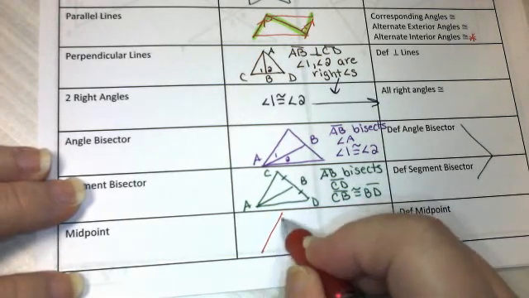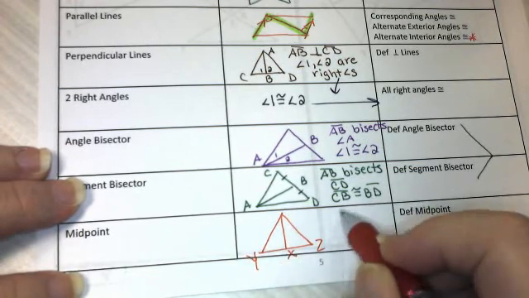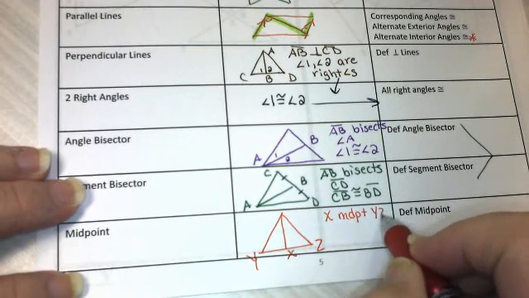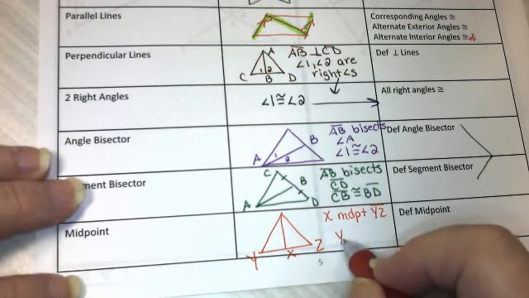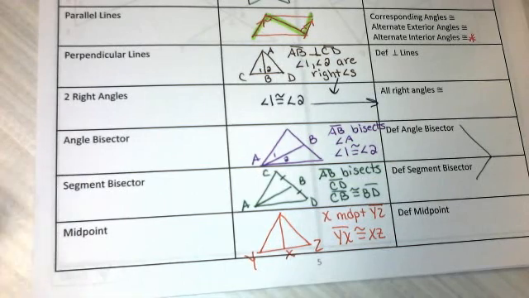Midpoint. If I give you a triangle and tell you that X is the midpoint of YZ, then the definition of midpoint tells me that YX is congruent to XZ.